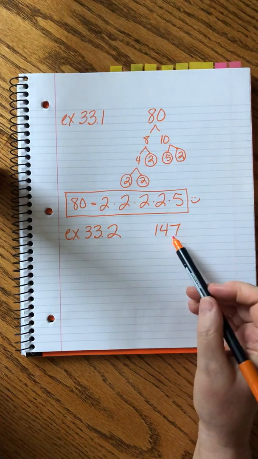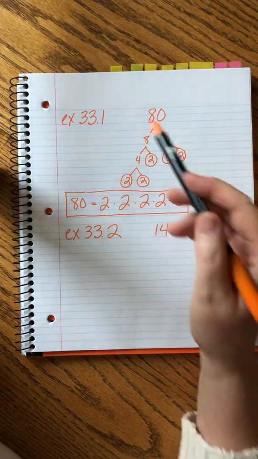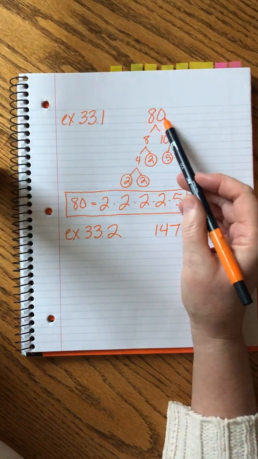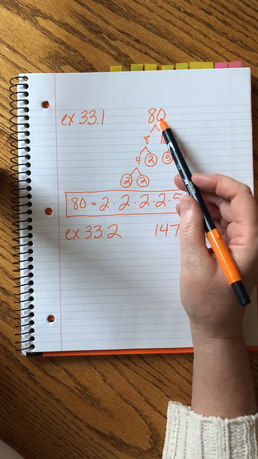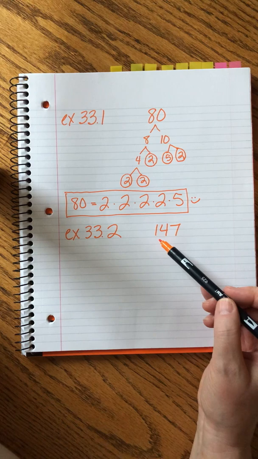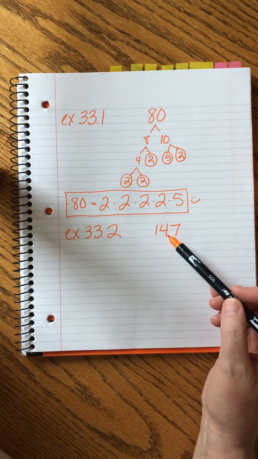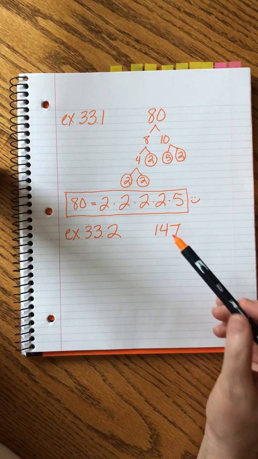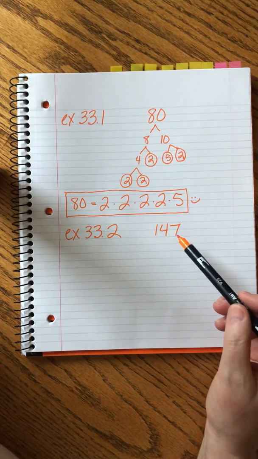Now, this one's a little trickier because I don't know about you, but this was a lot easier to think of two numbers that multiplied to it, right? 8 times 10, that was pretty easy. But I don't know right off the bat how to find two numbers that multiply to 147. They don't jump magically into my head. So what we're going to do is remember the different rules we have for divisibility.